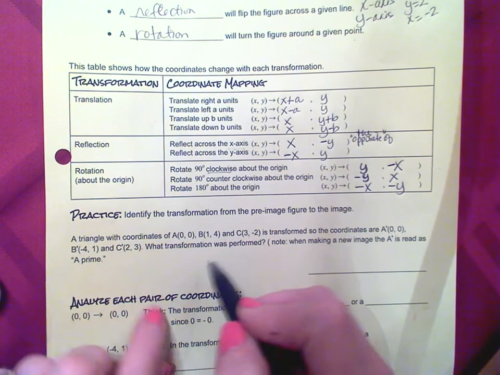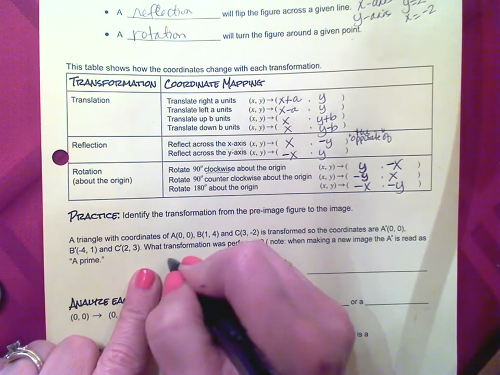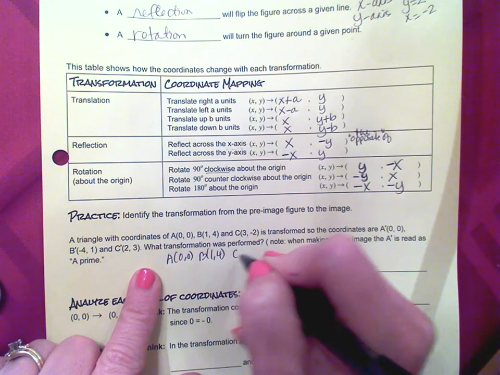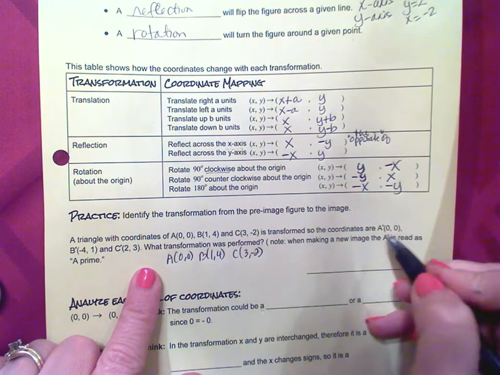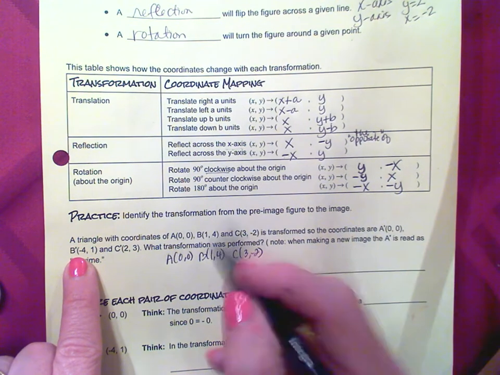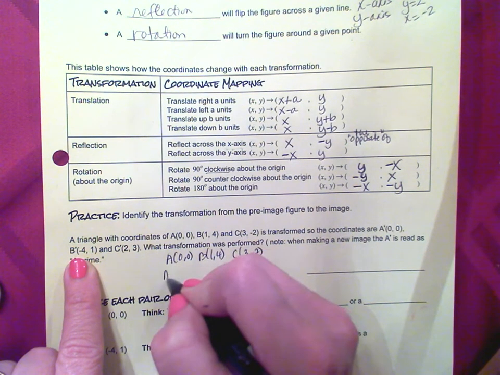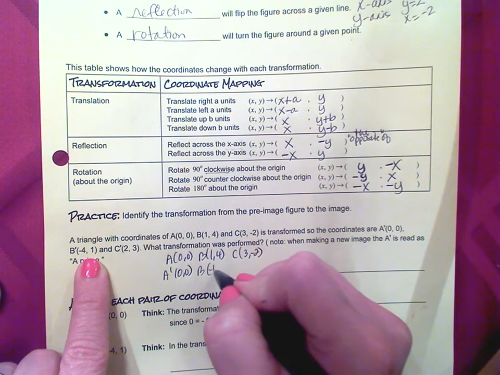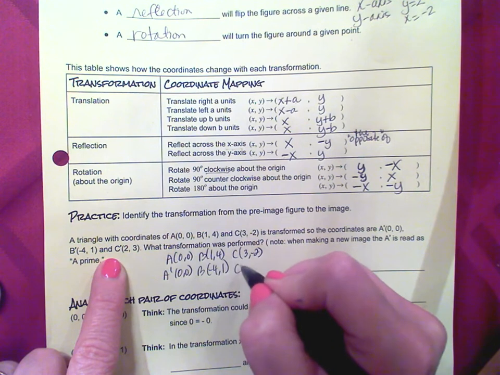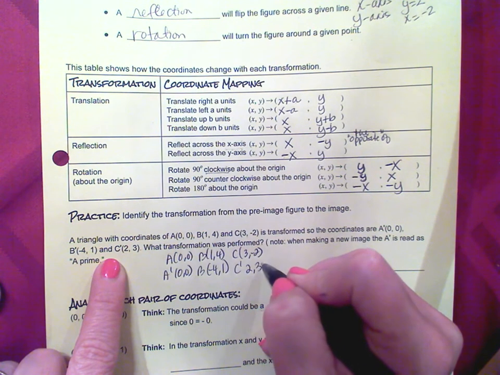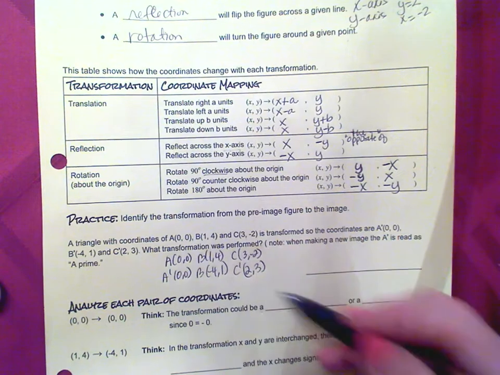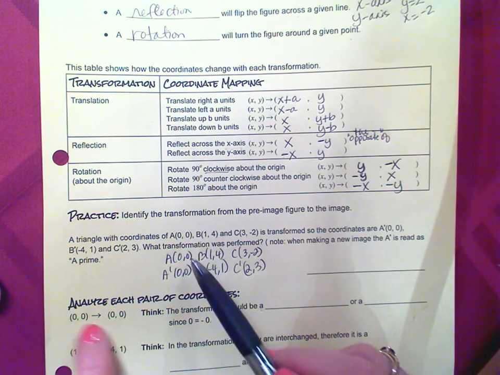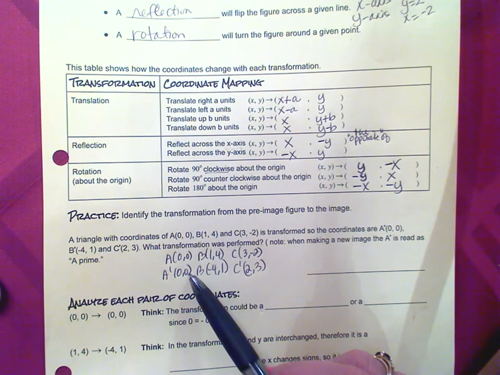So what I'm going to do to make this a little easier so I can see it, I'm going to go ahead and list them again right here. And then I'm going to list the image right underneath the pre-image. For me, I think it's easier to see the relationship. Okay, so what we're doing here is we're analyzing how this can change.